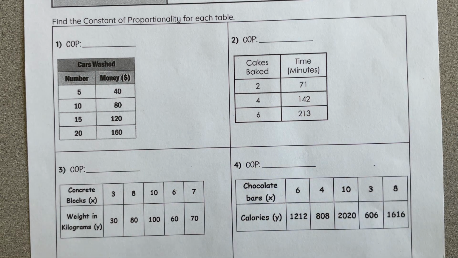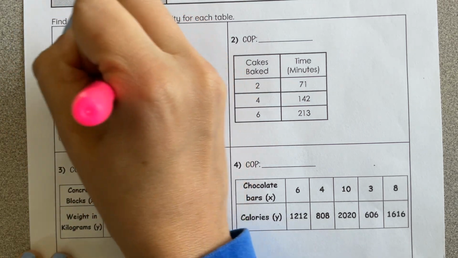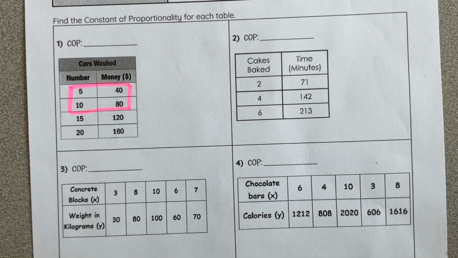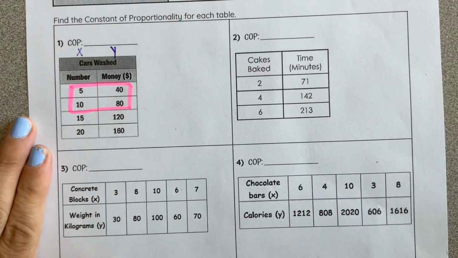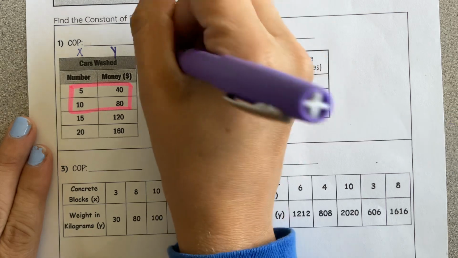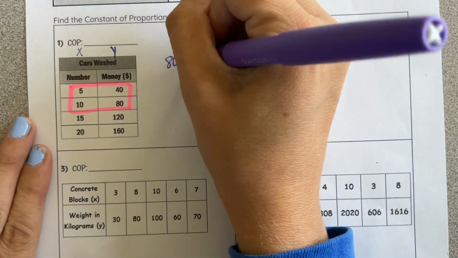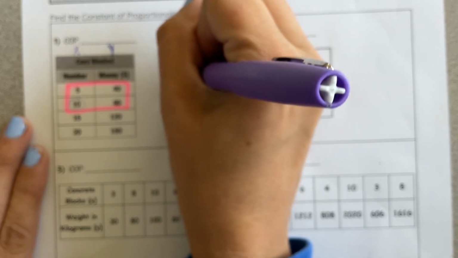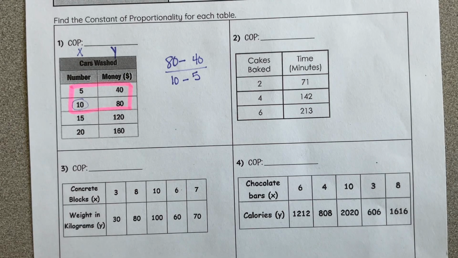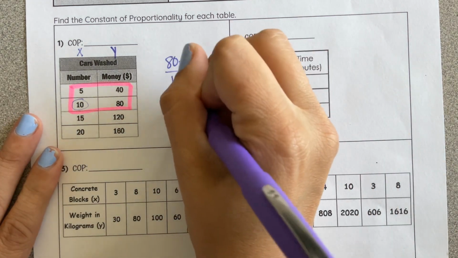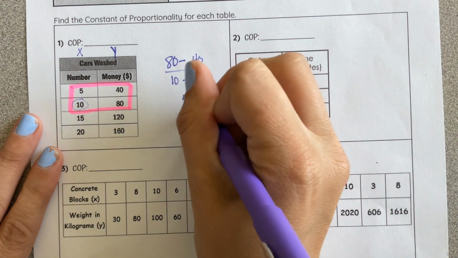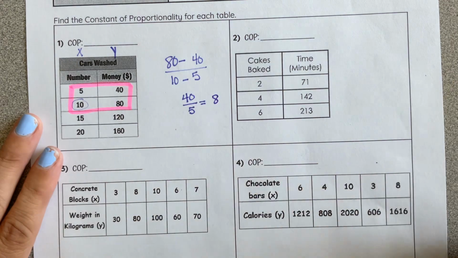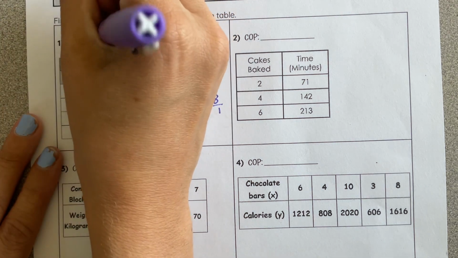So first up, constant of proportionality from these tables here. I'm just going to pick any two values, remembering that on the table, x is on the left, y is on the right. So I have to put my y on top. I'm going to start with my bigger y of 80 minus my other y of 40 over, if I started with 80 for y, I'm going to start with 10 for x. 10 minus 5. So 80 minus 40 is 40 over 10 minus 5 is 5. 40 over 5 is 8. So 8 over 1, because remember we want to write it as a fraction each time. That is our constant rate.